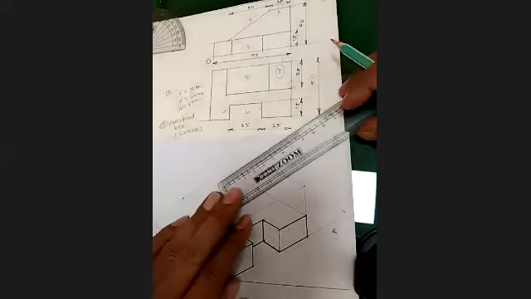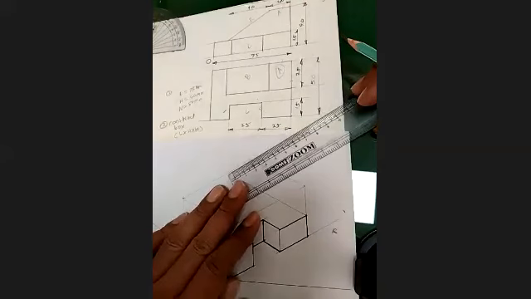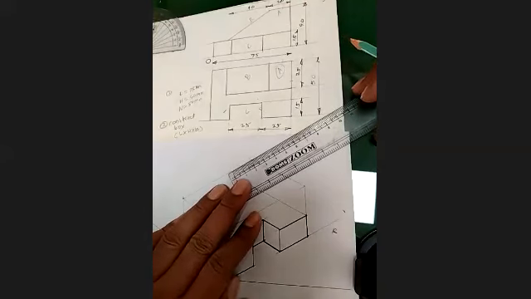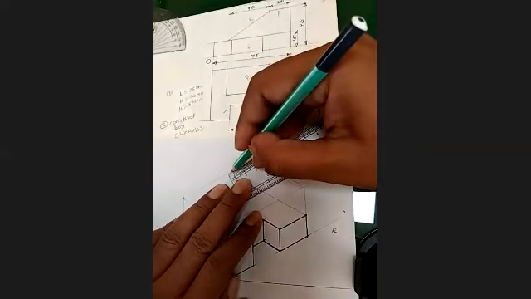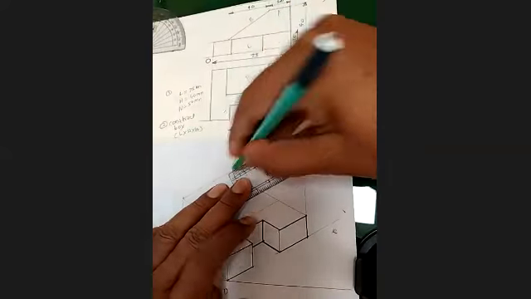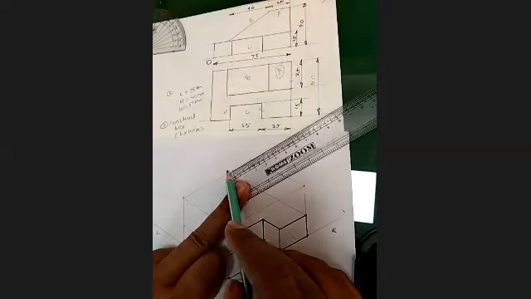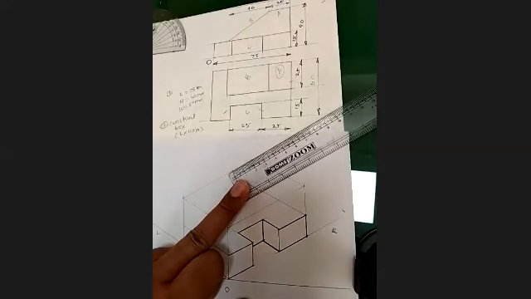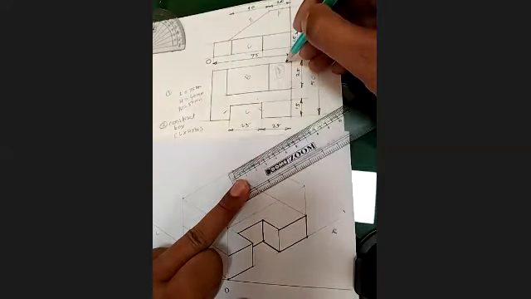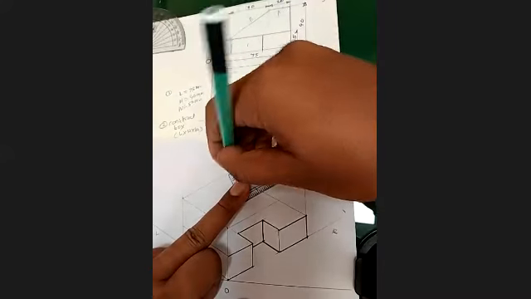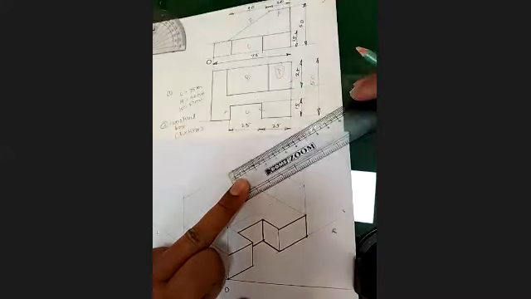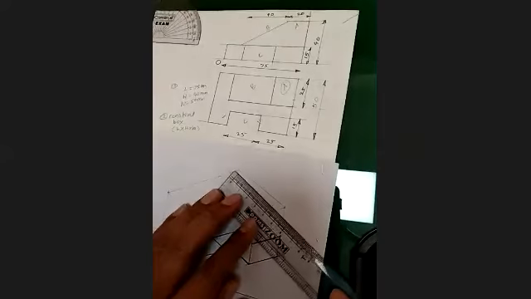So we'll take the length 20 here first. Lengthwise, it's 20. So we'll take the length, because you know that the length is on the right axis. This is the right axis, to which this is parallel. So from here, and it is again from the end, 20, we'll take it. Then we'll take the 25 millimeter from here.